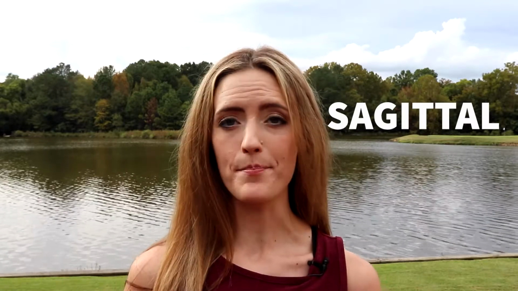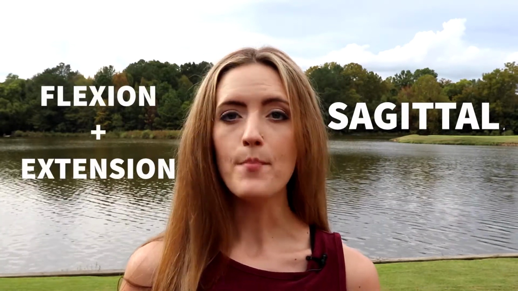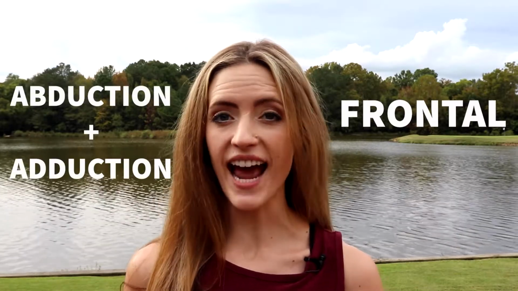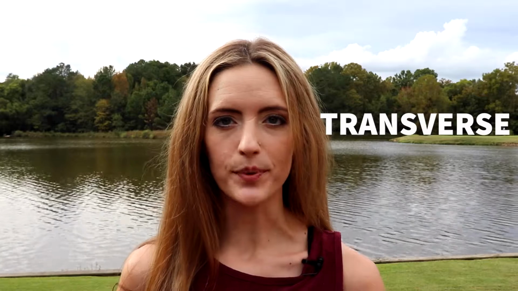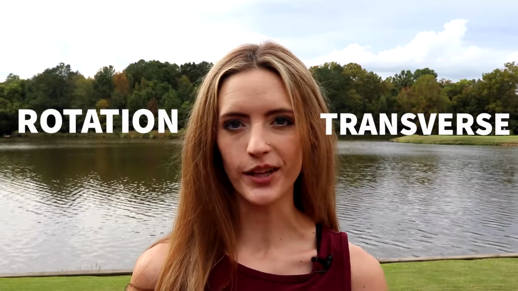A lot of exercise programs focus on moving the body in just one plane of motion, be that the sagittal plane, or moving forward and backward in flexion and extension, moving in the frontal plane, or shifting from side to side through abduction and adduction, or in the transverse plane, also known as the rotational plane. The thing about training for golf is that your golf swing happens in all 3 planes of motion. So when working on golf fitness, we need to make sure that we're moving in the sagittal plane, the frontal plane, and the transverse plane.